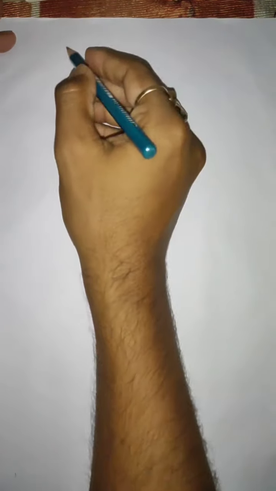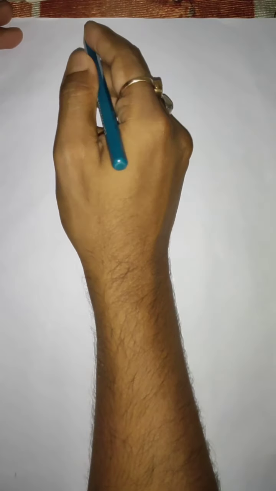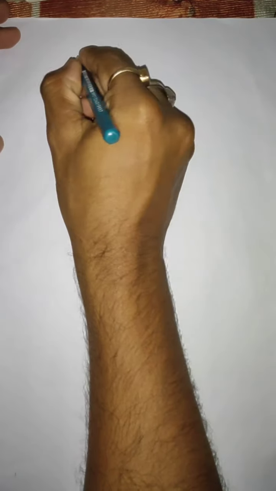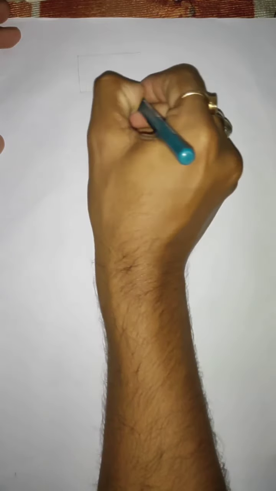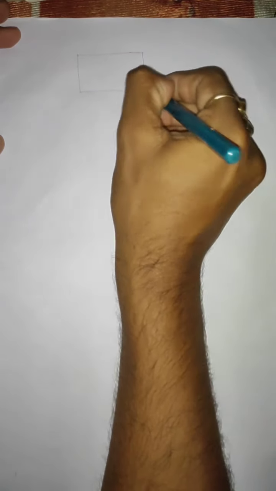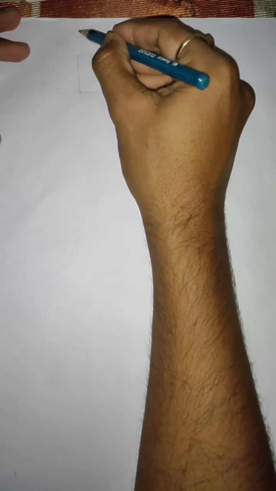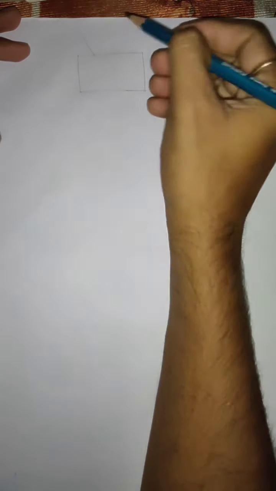Alright, I am showing this by drawing a glass slab. This activity is also shown in your book. Suppose this is a glass slab. Now the light ray is incident at this point.